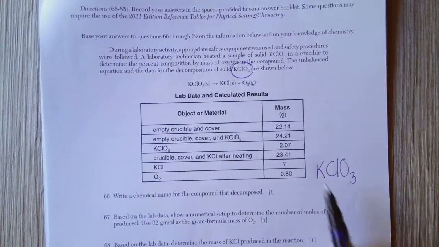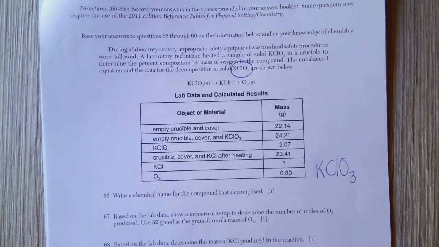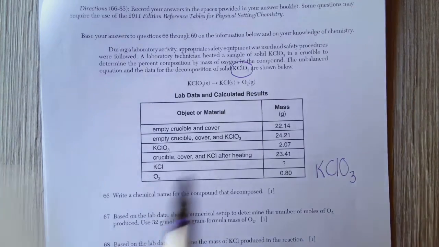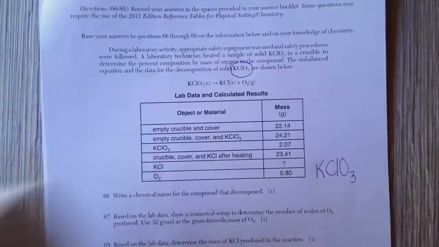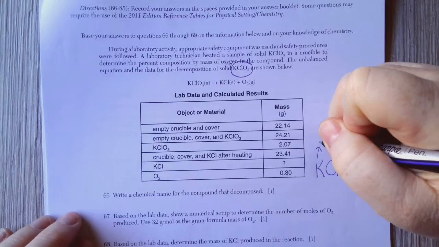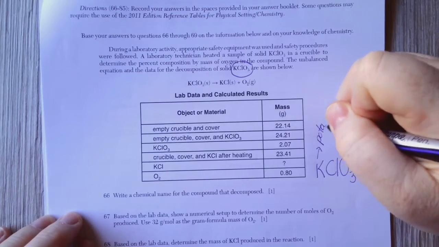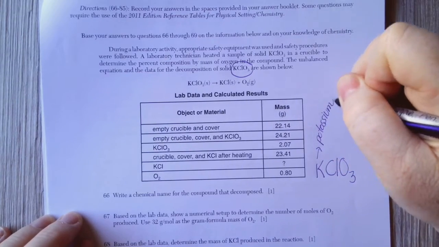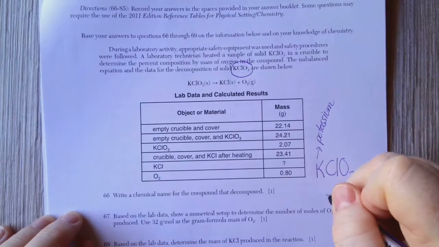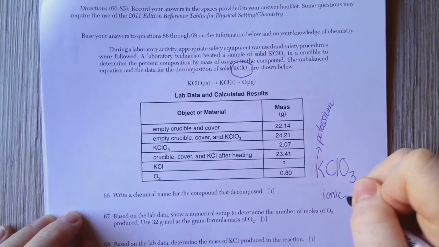Well, K, if you remember, is in Group 1. It is a metal. The name of K is potassium. So since this is a metal, that means this is an ionic compound.